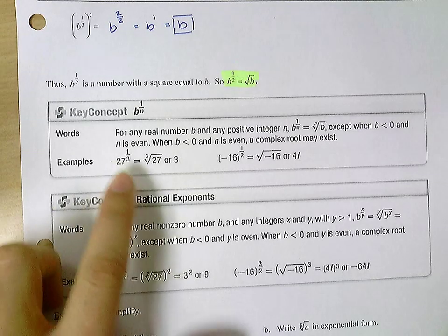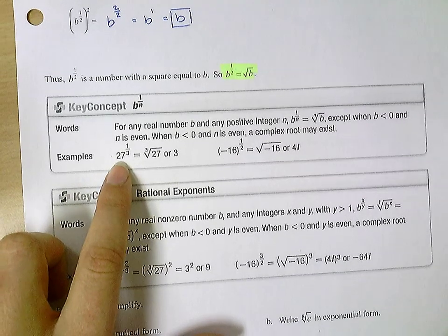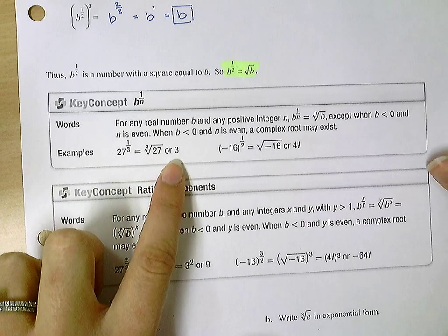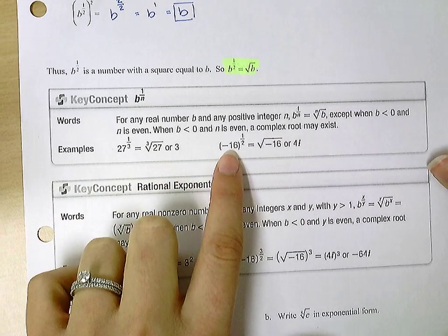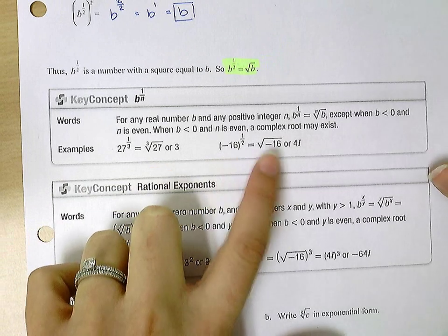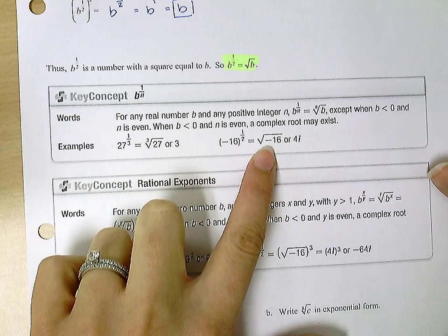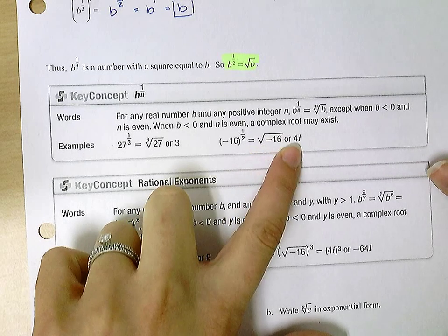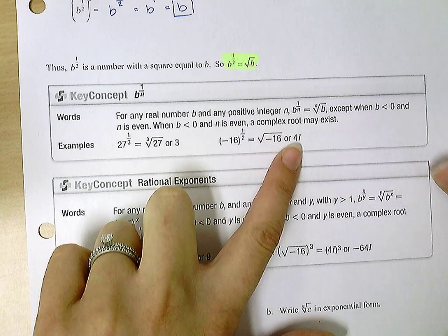So for example, if I have 27 to the 1/3 power, that's the same as the cube root of 27, which is just 3. If I have negative 16 to the 1/2 power, that's where if you have a negative in your root and it's an even root, you end up with 4i. You end up with imaginary numbers there.